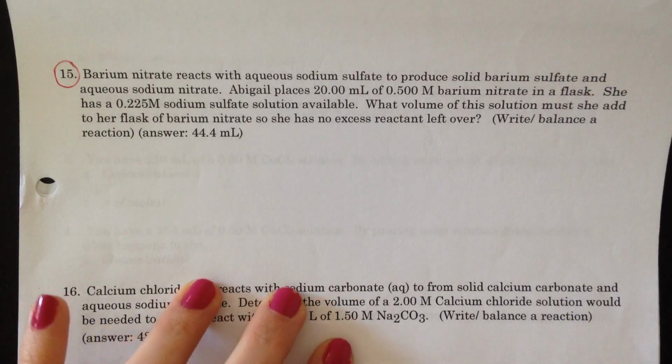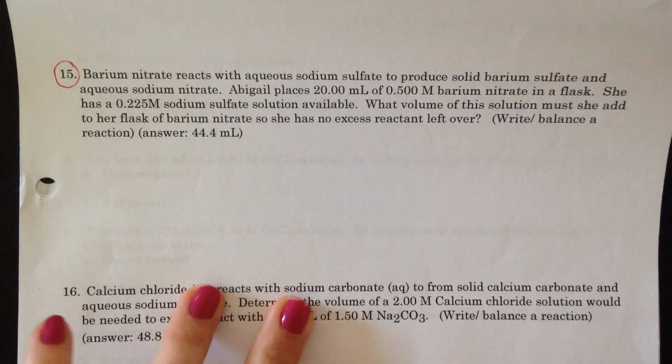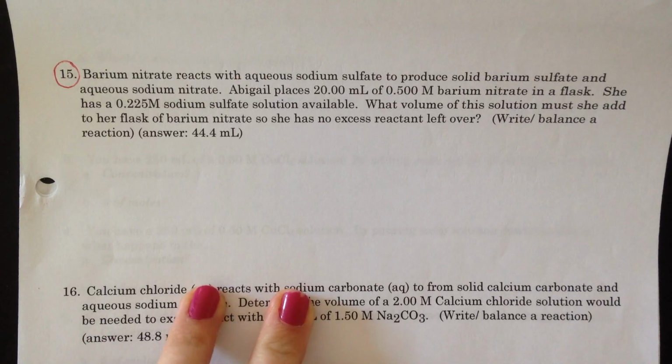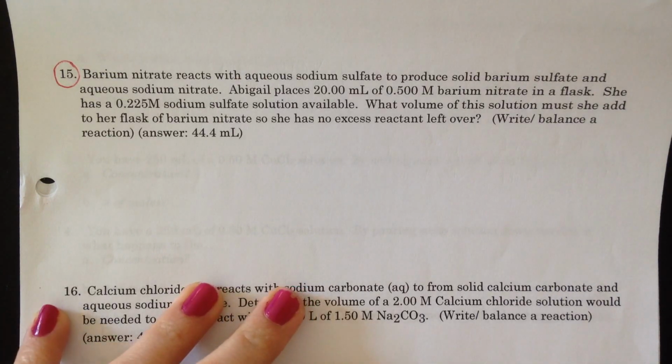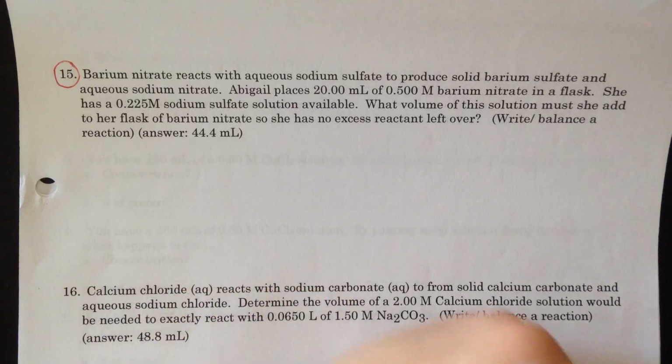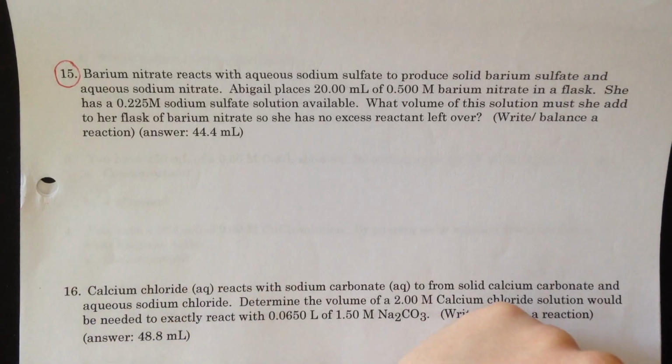This is number 15 off of the molar concentration handout, and this is using molarity in stoichiometry. So we talked about how molarity can be used to calculate moles of a solute that's available in a solution. And remember, the heart of stoichiometry is moles. So basically, we're going to be using molarity as a conversion factor in our stoichiometry.